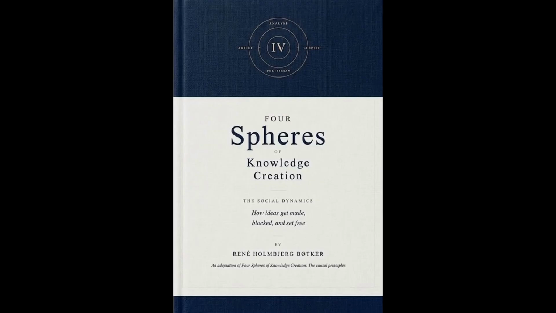The four archetypes. The four spheres have four faces. They show up in every meeting and every conversation where something new is trying to get born. The artist knows something before they can prove it. They work from instinct and pattern, a felt sense that something is true, sometimes built up over years of deep engagement with a domain. They cannot always explain themselves. They just know.